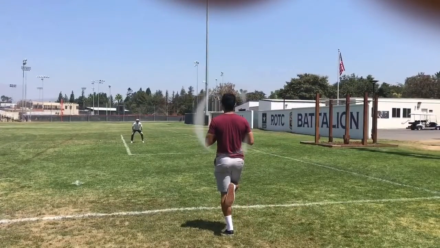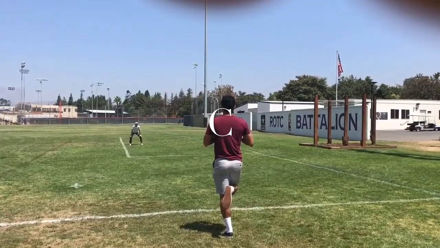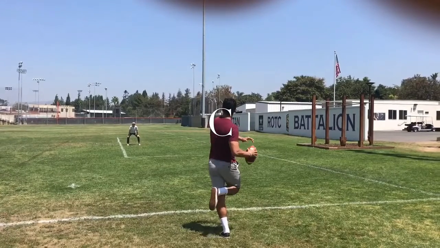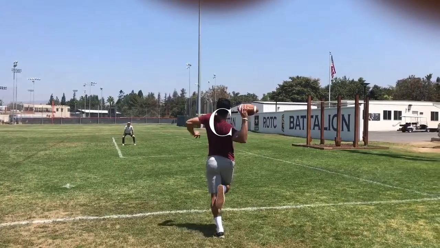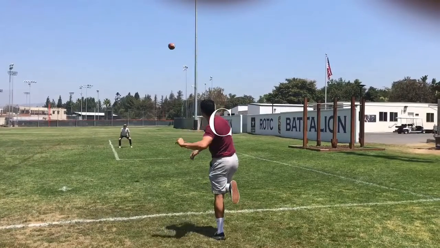Here we have example C, where the QB is now facing the receiver on one leg. During this throw, it's obvious to see that the center of gravity is being affected by the lack of support from the legs.